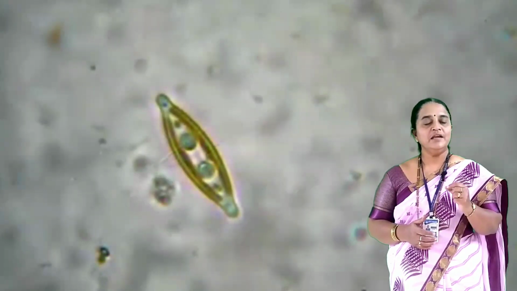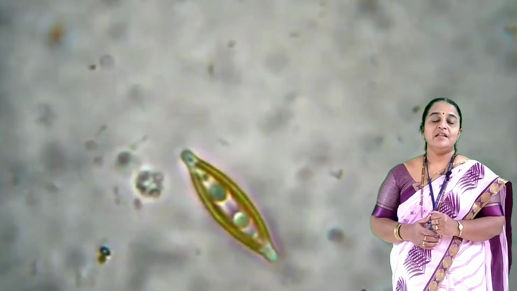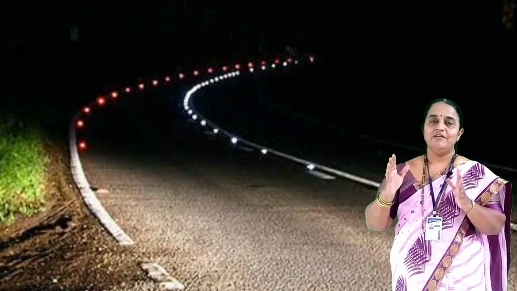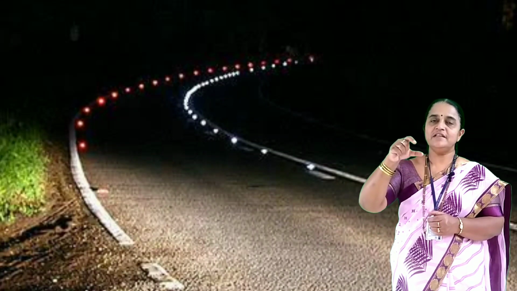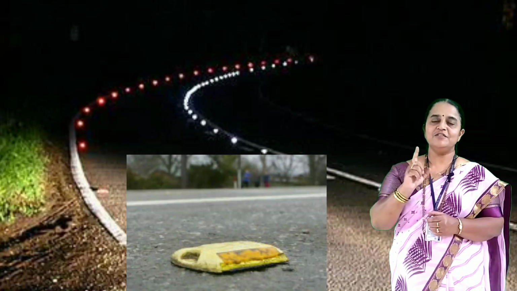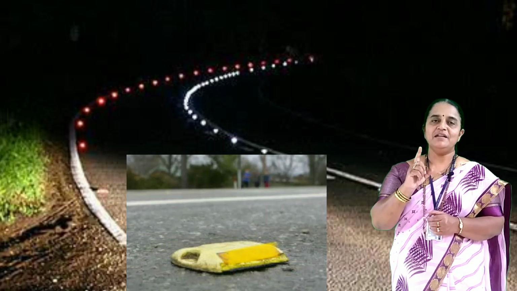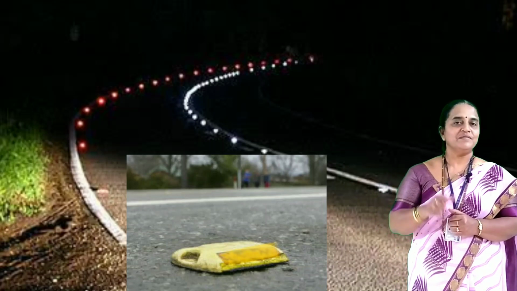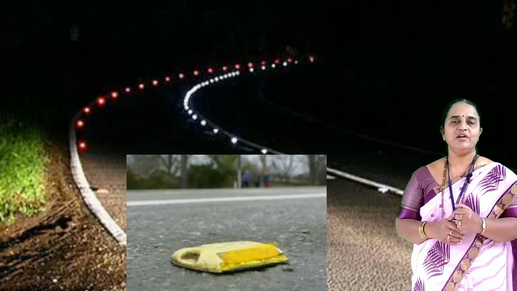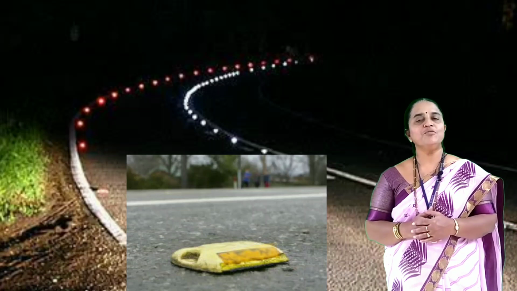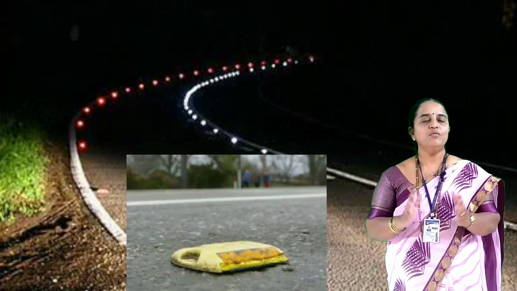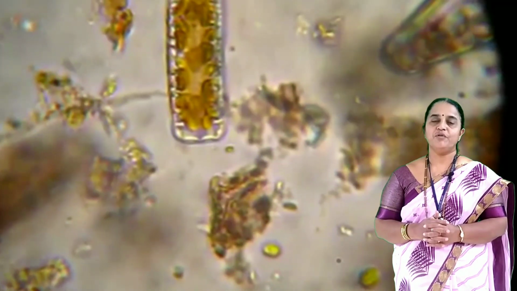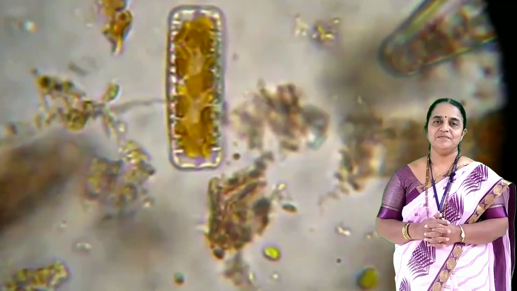They are used in the toothpaste. They are used in the highlighters. If you see on the highway, wherever a divider is not there, we can see the small blinking lights. There is no electricity inside, but we can feel that there is a light emission going on. It is because of this gritty soil. It is obtained from diatomaceous earth. Hope you followed division Chrysophyta, first division from kingdom Protista.